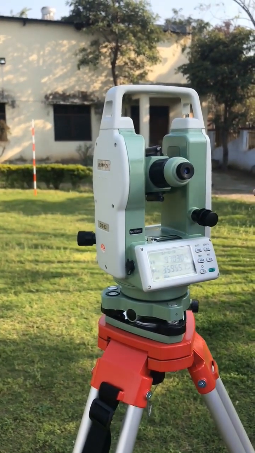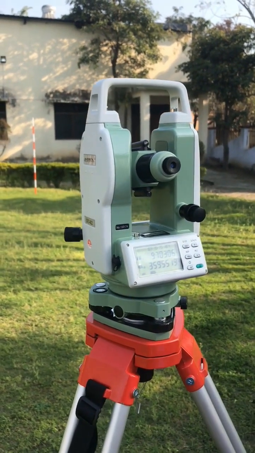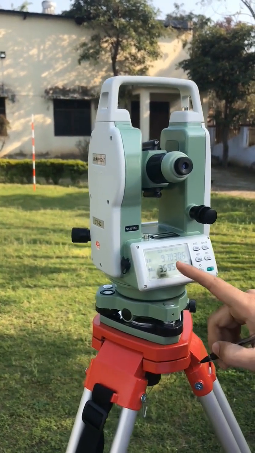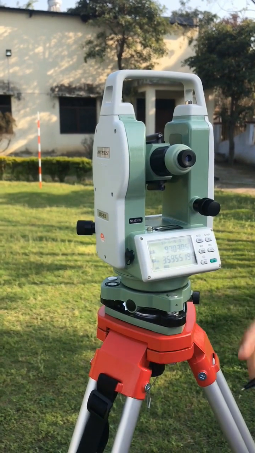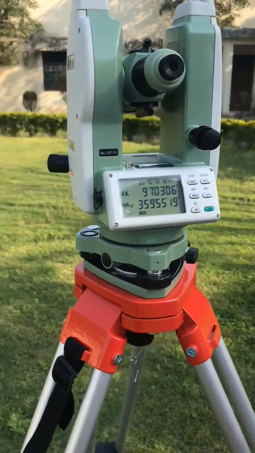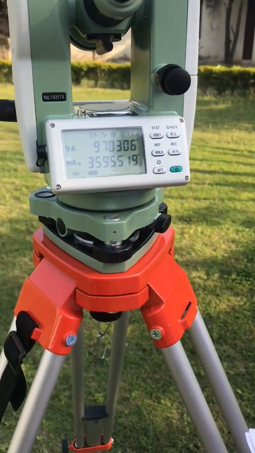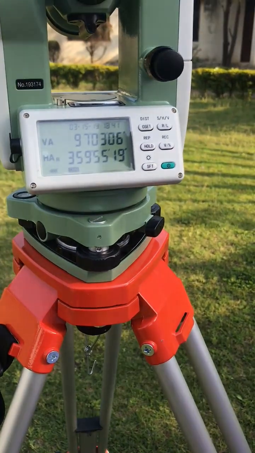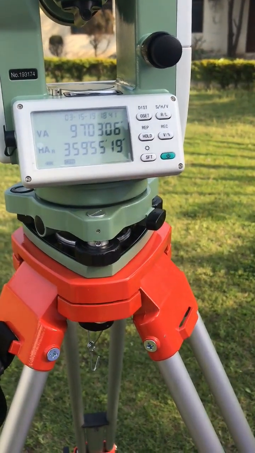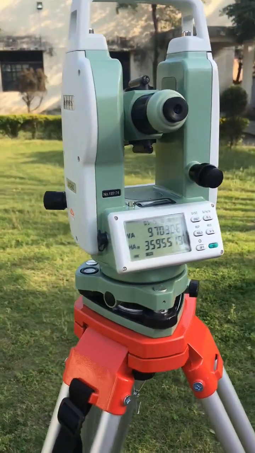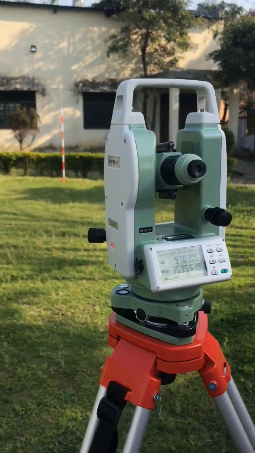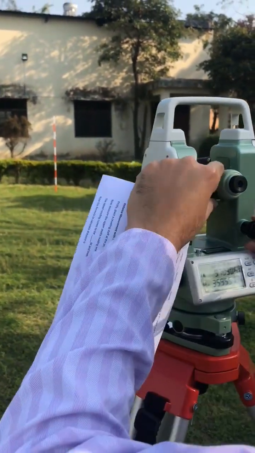After focusing on the bottom of the ranging rod, the vertical angle I am getting is 97 degrees 3 minutes and 6 seconds. Now I will target the top of the ranging rod.